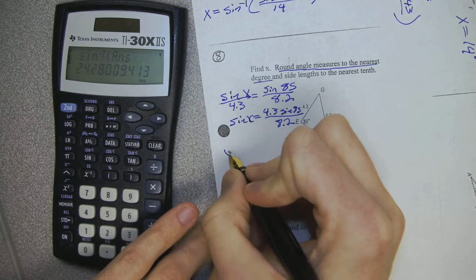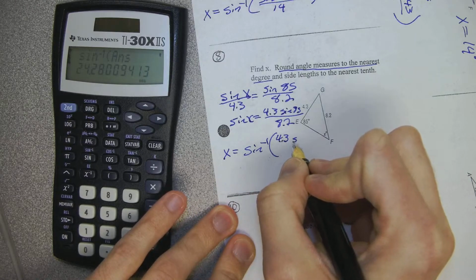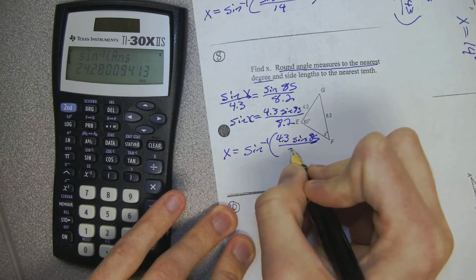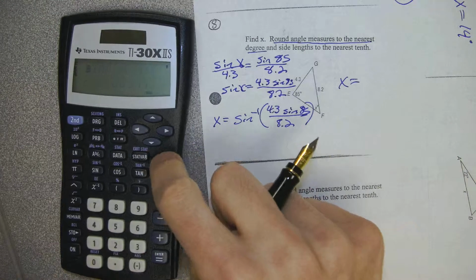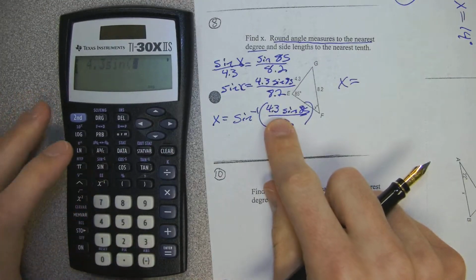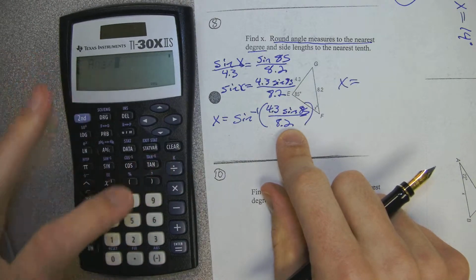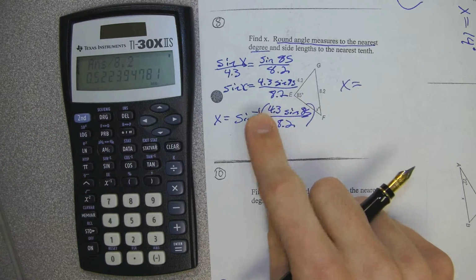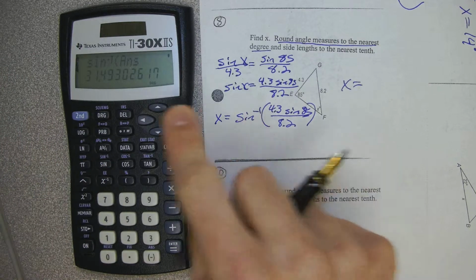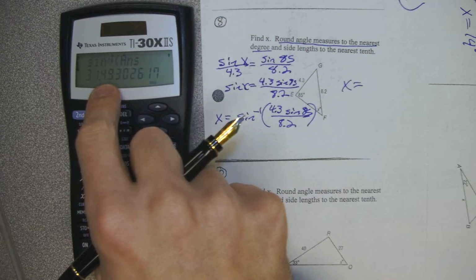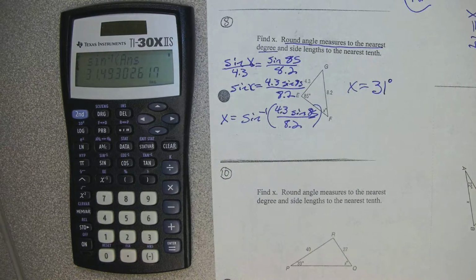Use our inverse sine. So x is going to equal our inverse sine of 4.3 sine 85 over 8.2. Calculator again. 4.3 sine of 85 equals, divided immediately by 8.2, equals, immediately second inverse sine, second answer, and we're getting something around a whole degree, so close. But 31 degrees is what we would round to in this case. 31 degrees. All right, awesome.